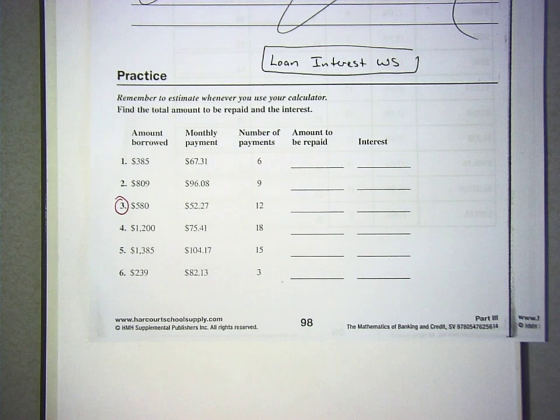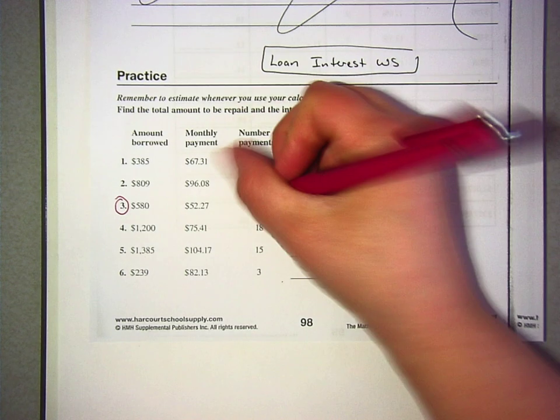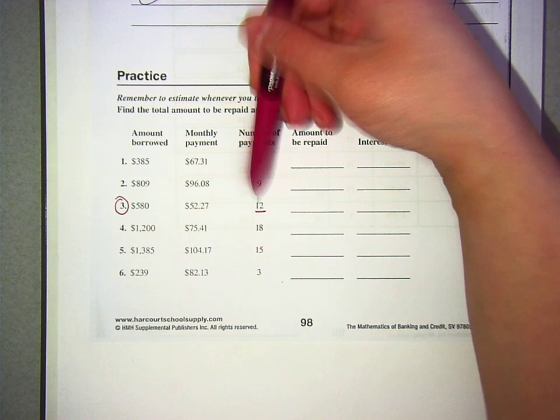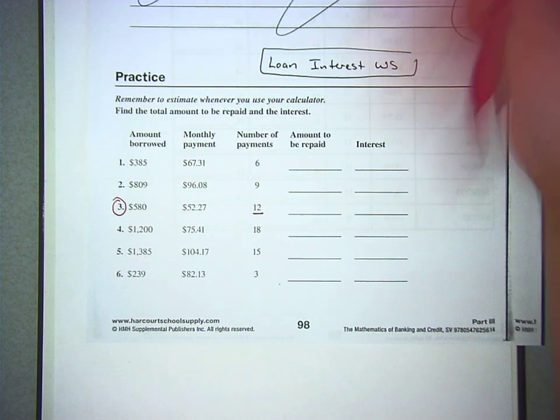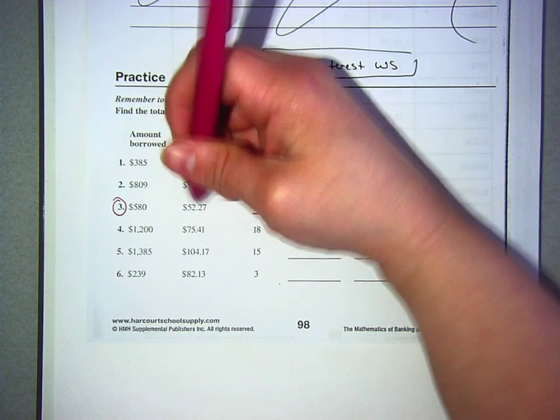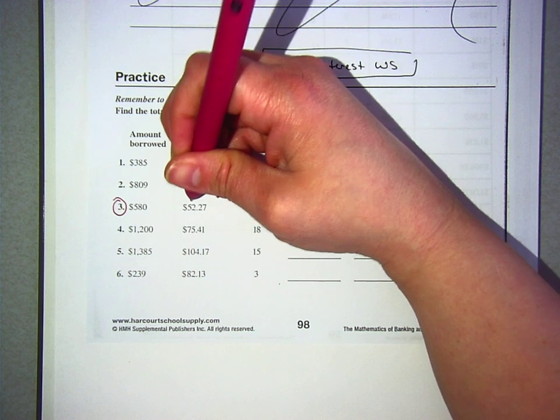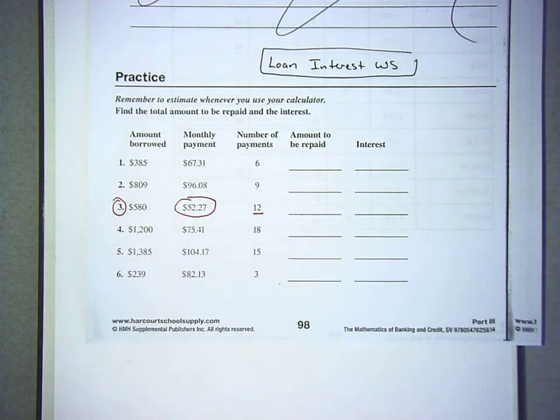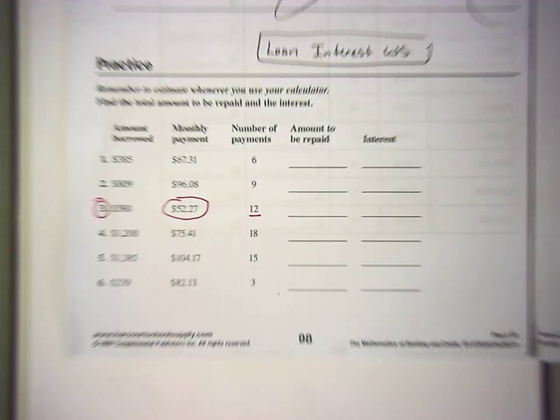So, let's say that you wanted to borrow $580 from the bank, and you agree that you'll pay it back in 12 payments. What they do is figure out how much interest you're going to pay over that amount of time, then divide it by 12, and you have to pay this amount every month. First, we're going to figure out the amount that had to be repaid.